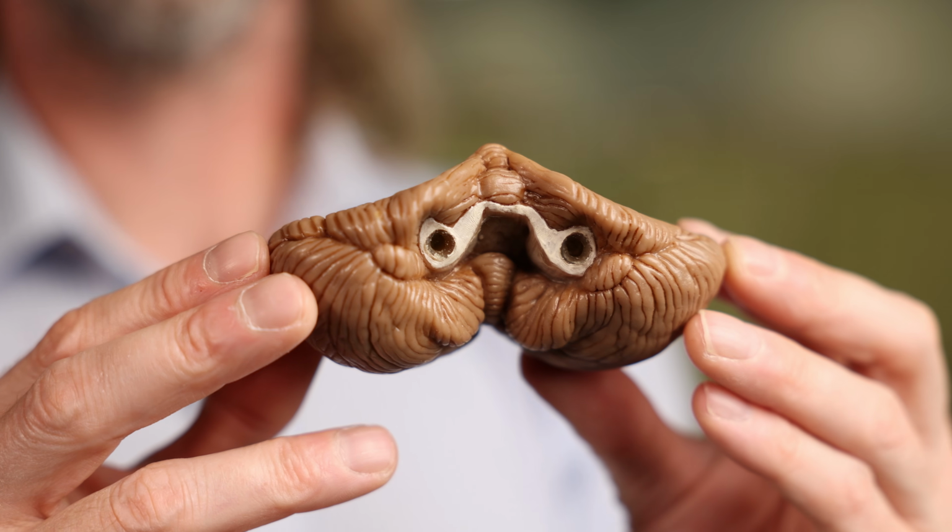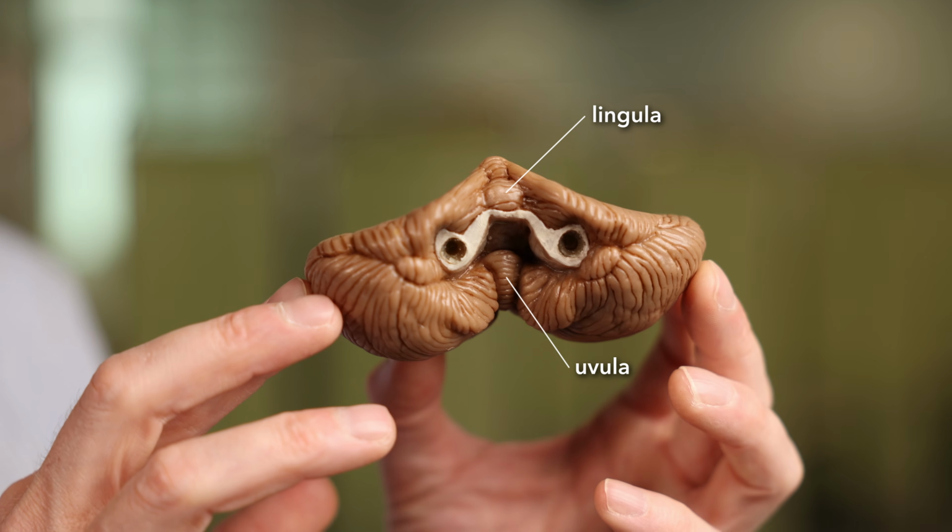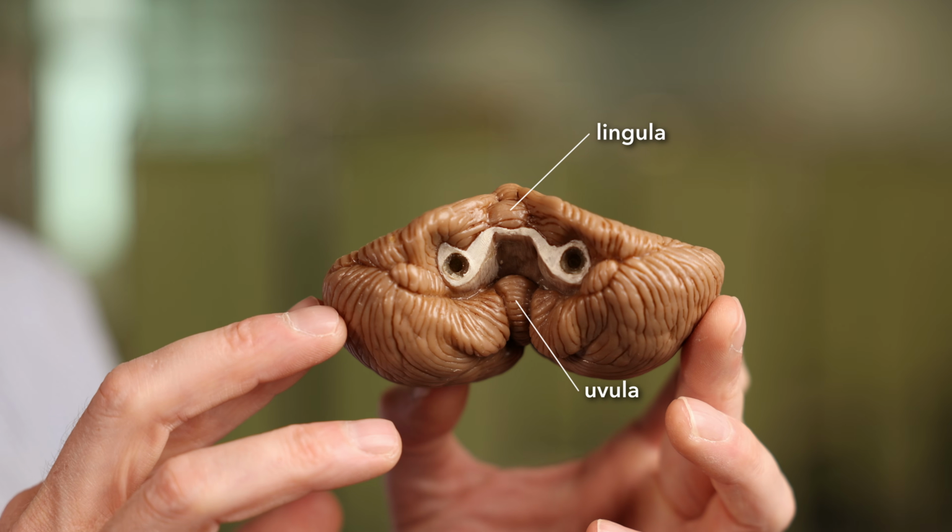And then down here, can you see this bit? Looks just like the uvula in your mouth that hangs down from the soft palate, right? Just like it. That's called the uvula.